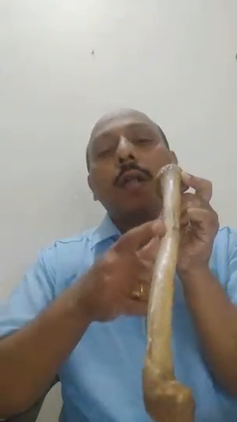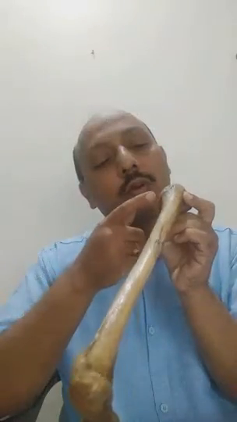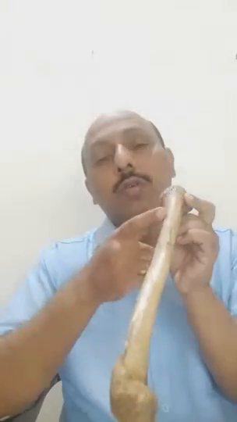Now the lateral border again starts just below the lowermost portion of the greater tubercle and goes downwards. In its middle part, it is crossed by the radial groove. And in its lower part, it forms the lateral supracondylar ridge. This is the lateral supracondylar ridge. In its upper part, it starts just below the lowermost impression of the greater tubercle.